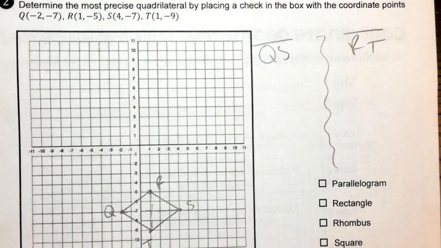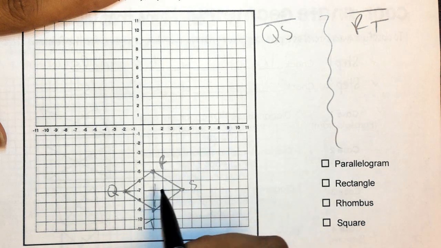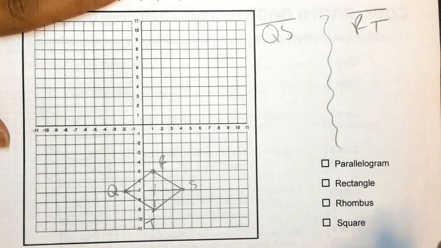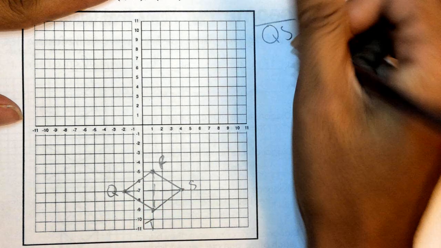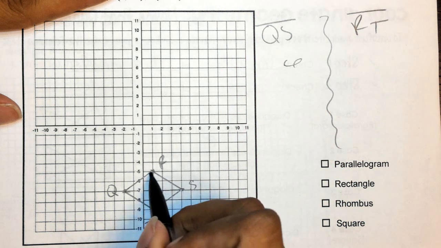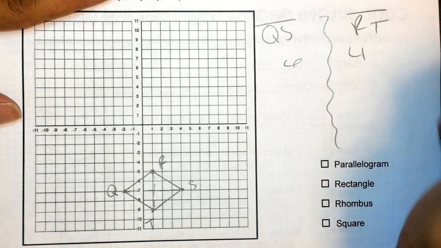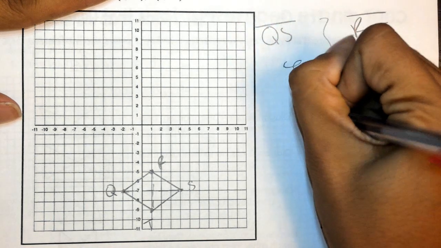Alright, so we will check the length first. So we got QS. Don't really have to do much for the length here. You just got to count. So from Q to S is just 1, 2, 3, 4, 5, 6. And from R to T it's just up 1, 2, 3, 4. Congruent? Definitely not. Alright. What about the slope?